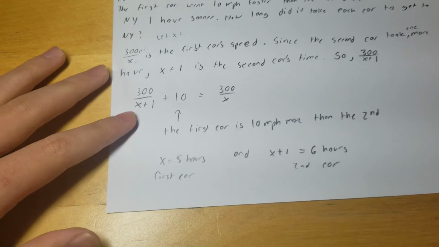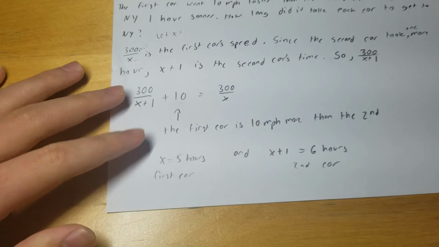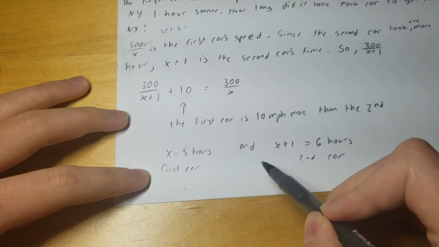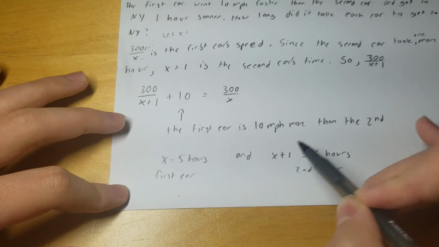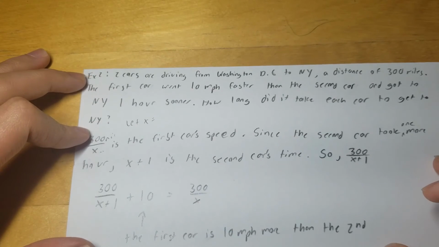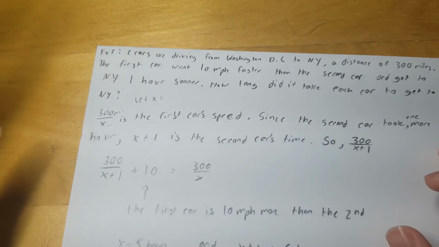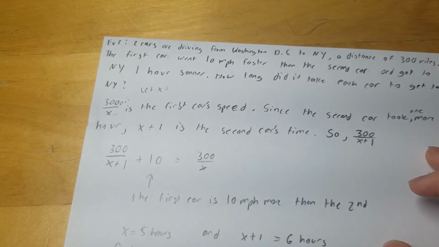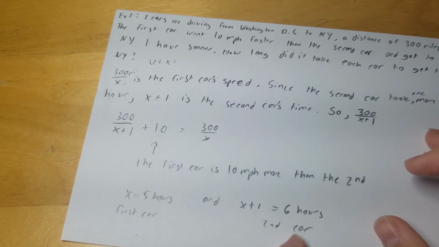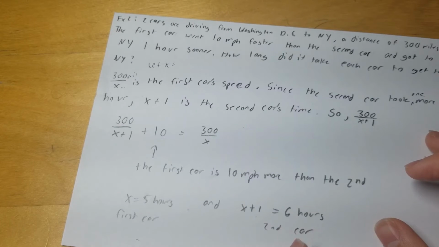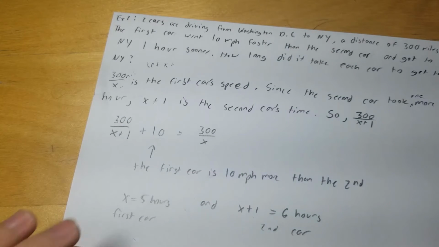And then once again, you solve for x. x would be 5 hours, that would be the first car. Then you plug it back in for x plus 1, because remember it said the first car got to New York 1 hour sooner. That means the second car got there 1 hour later than the first car, so it would take a little bit longer. So x plus 1, plug in 5, that would be 6 hours. So the second car took 6 hours to get there.